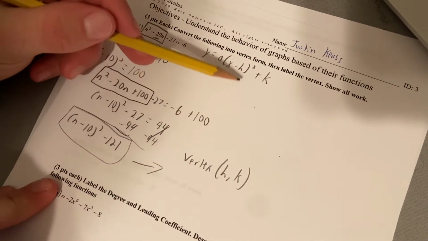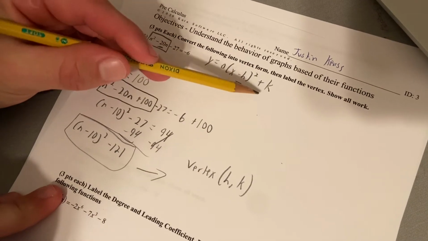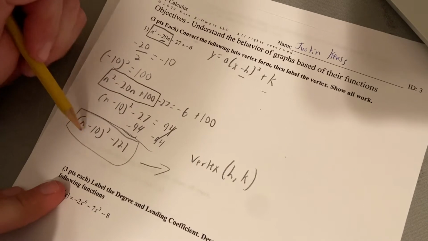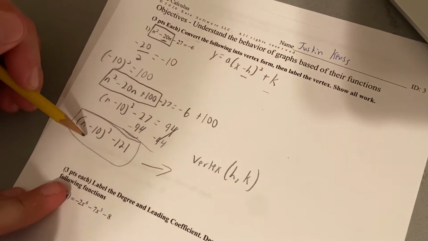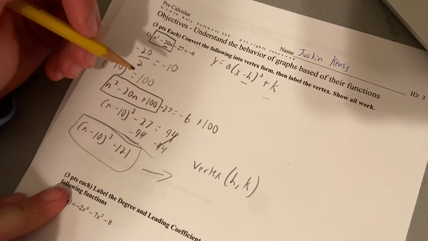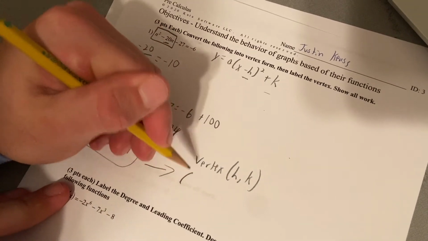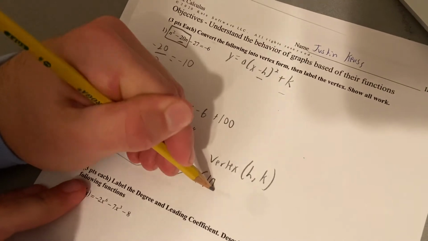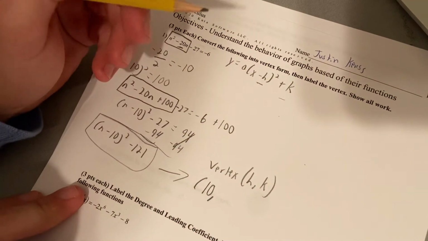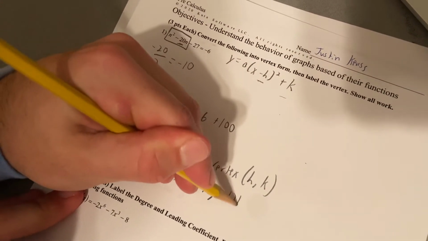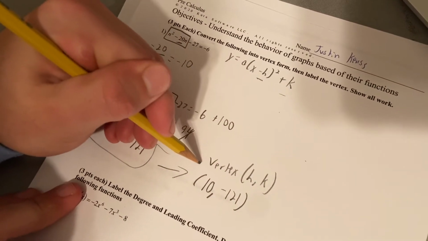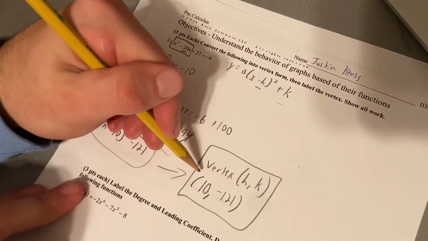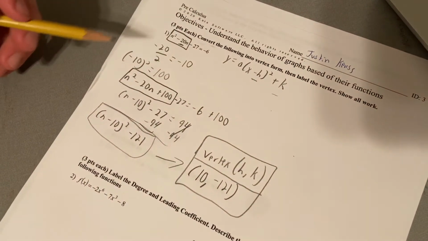And if you look up here, the h in this case is negative 10. Since there already is a negative, you gotta change the sign inside the parentheses, which is going to be then a positive 10, and then you just bring over the negative 121. That doesn't change signs. So this is your vertex. All right, number 2.